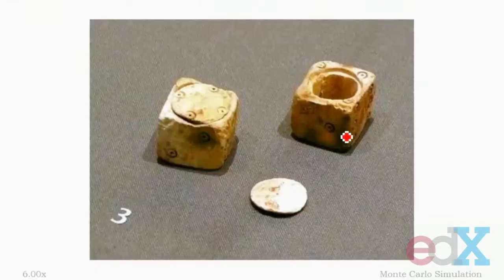The pair of dice pictured on this slide were excavated from Pompeii, and you can see that one of them has been opened up, and that's because there was a little weight inside there to make sure that when it was rolled, in fact, it was not equally probable that each side would end up down. More often than it should have, the slightly heavier side would end up down.